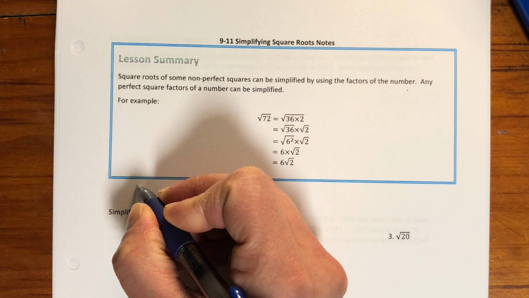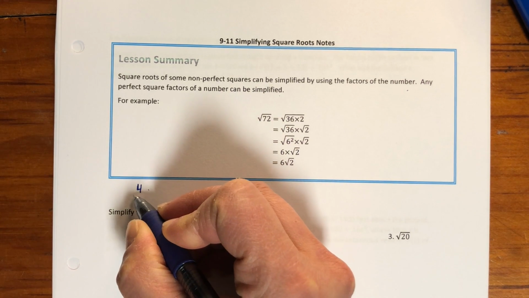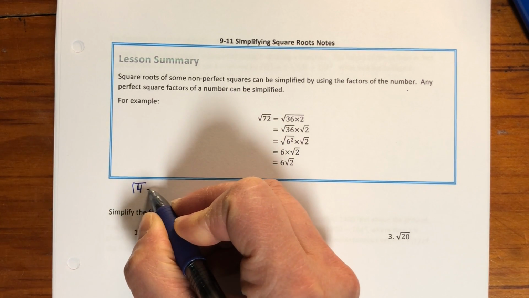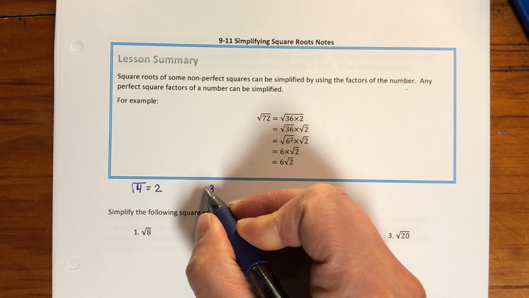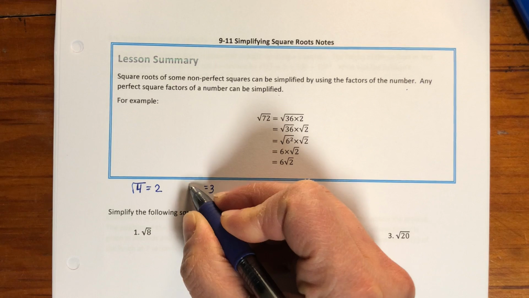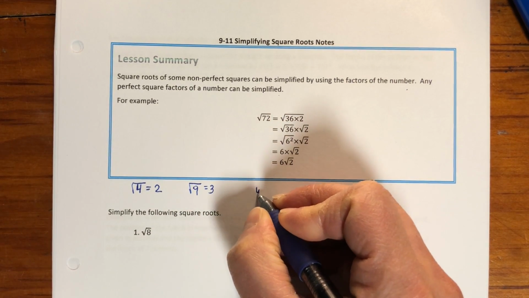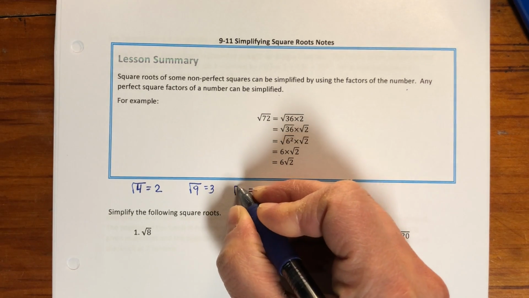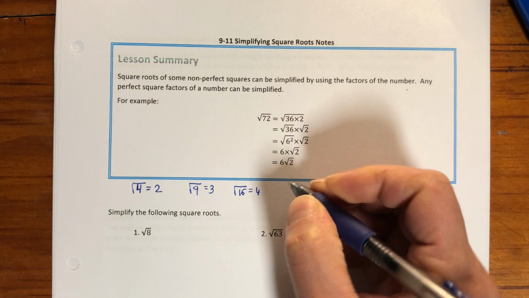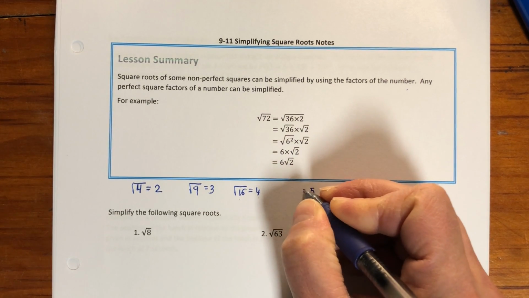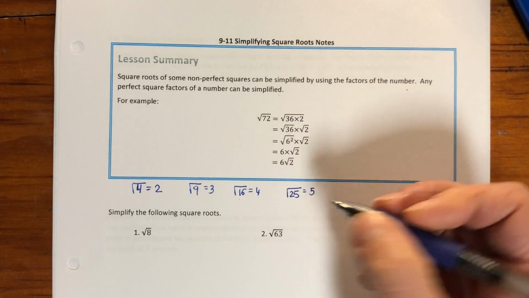Perfect squares are those numbers such as 4, because if you take square root of 4, this is equivalent to 2. What's the next one? Square root of what is equal to 3? Well, I hope you guessed, square root of 9. What number is going to be equivalent to 4? Well, 4 times 4 is 16. What number is going to be equal to 5? Square root of what number? And yes, you guessed this, 25.